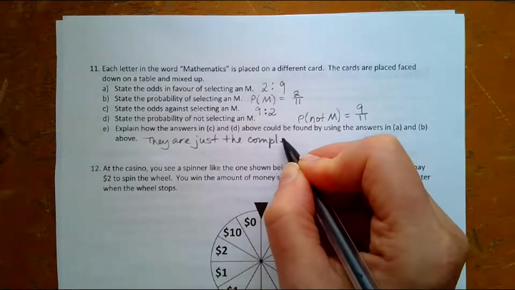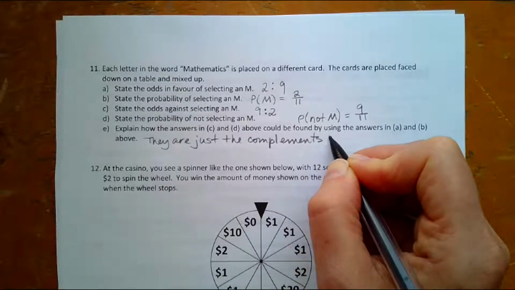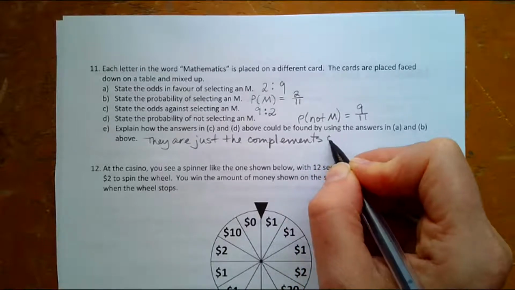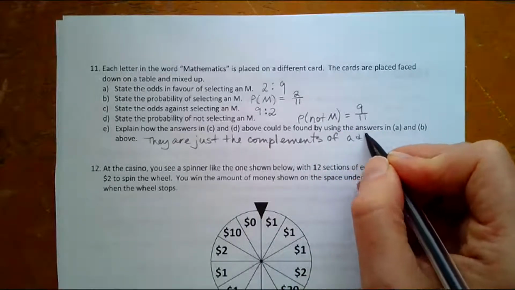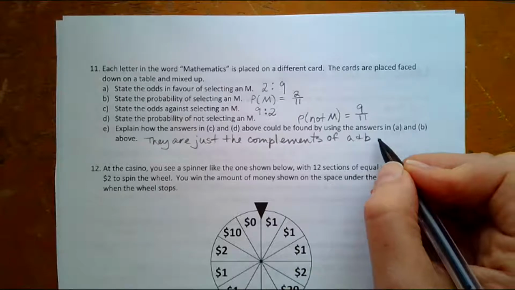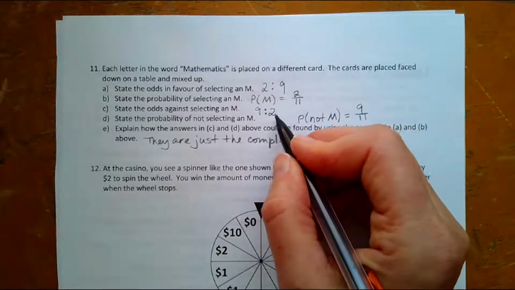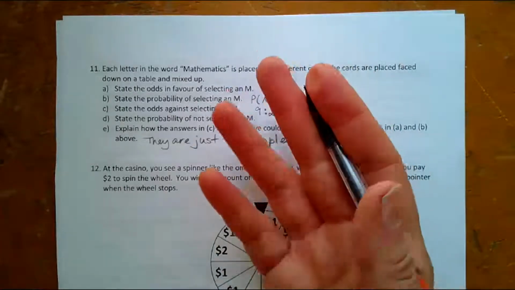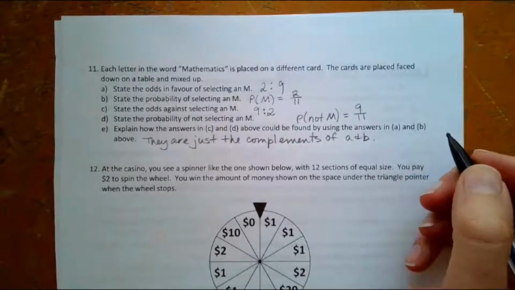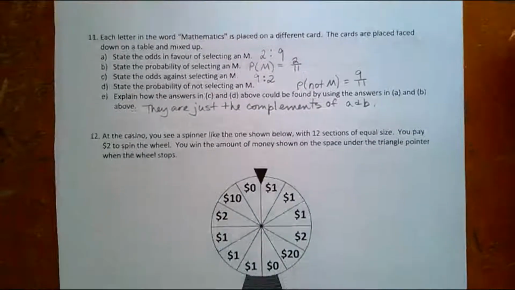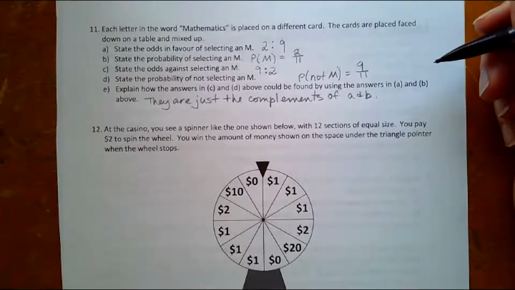Remember that word, complements, of A and B. I'm going to say, well, 9 out of 11 is the complement of 2 out of 11. And 9 to 2 is the opposite, right? Opposites are complements.